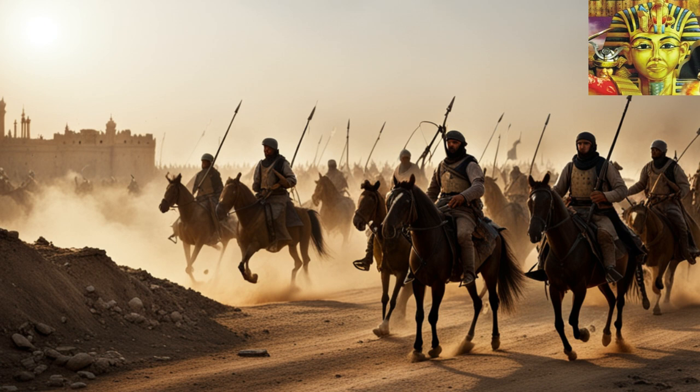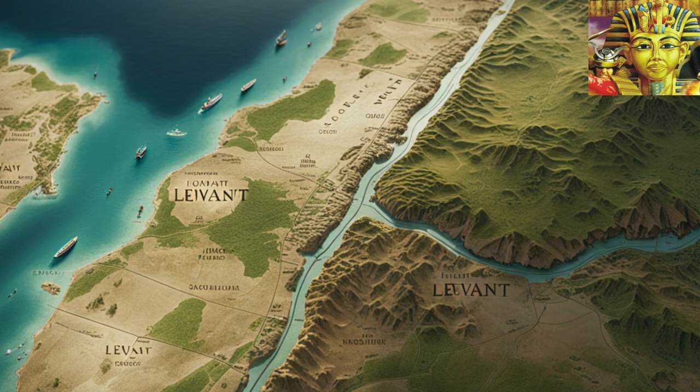Long-term impact. The Battle of Yarmouk is considered one of the most decisive battles in military history, leading to the rapid expansion of Islam into previously Byzantine-controlled territories such as Egypt and North Africa.